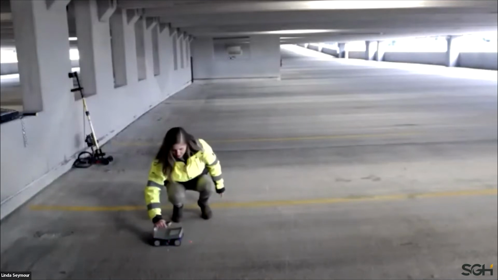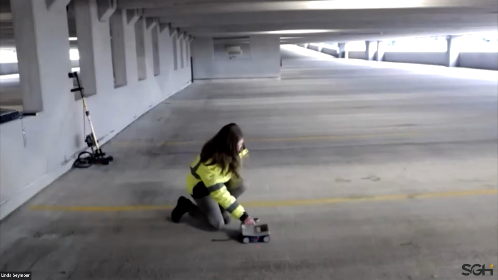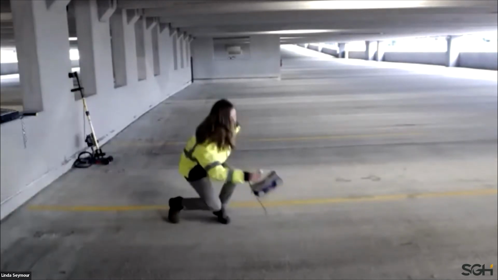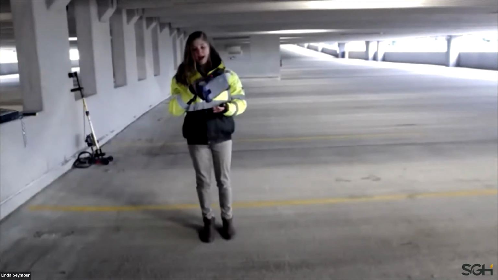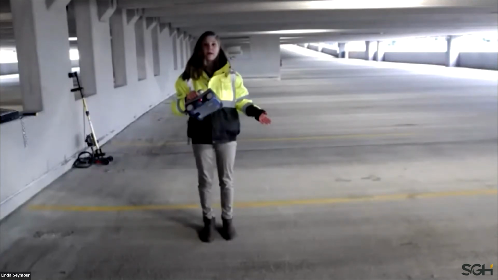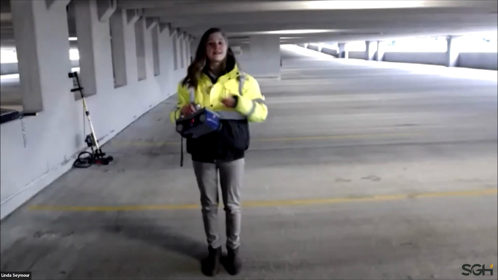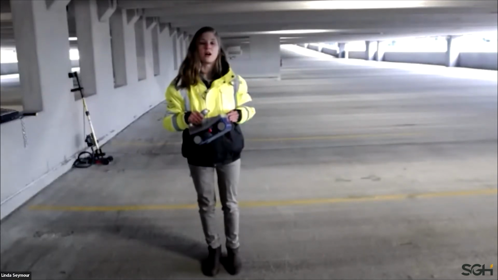We're simply going to run the GPR unit along the concrete in order to pick up on the signal. As we go laterally, the wheels are marking where along the slab we are, and so we have a calibrated data set that shows us the distance along our scan.